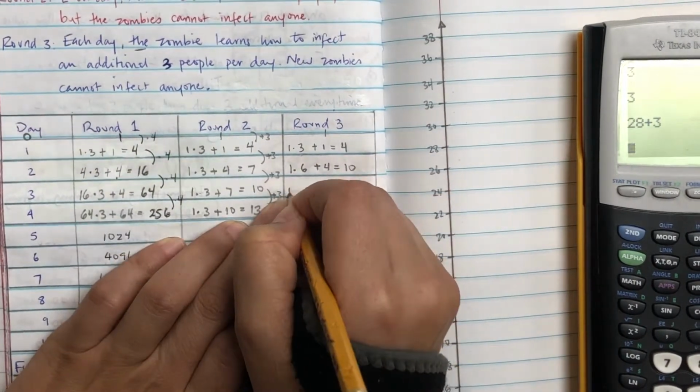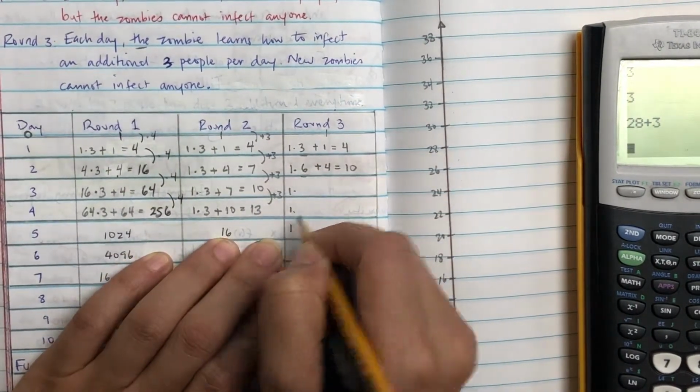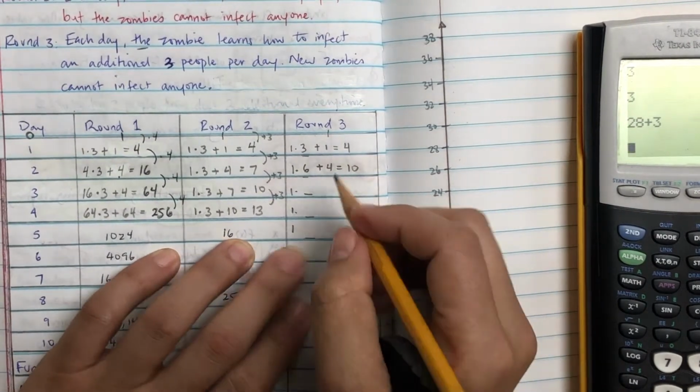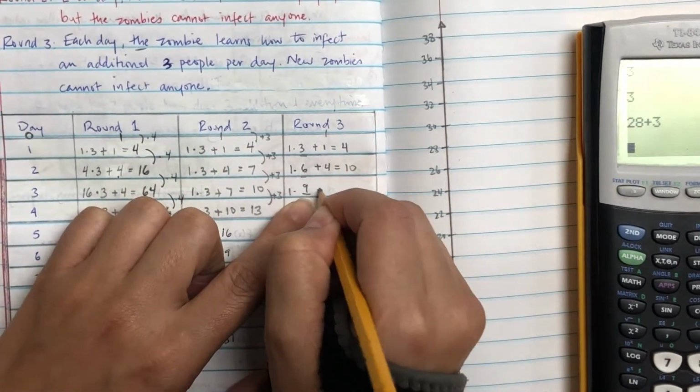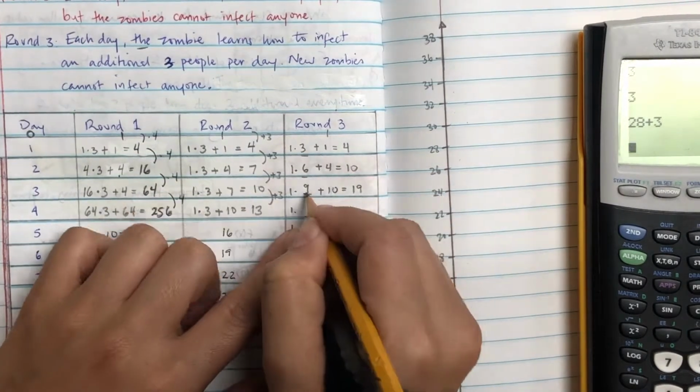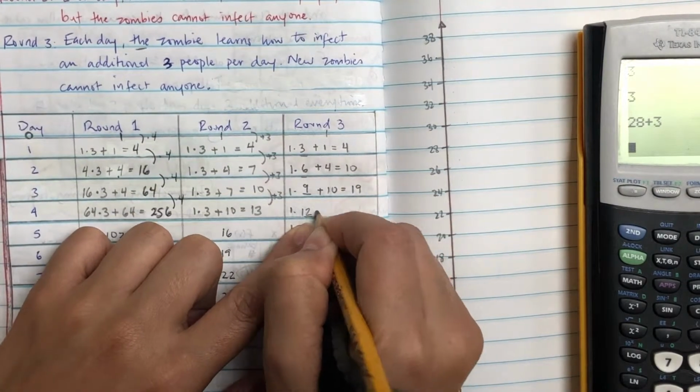Plus the people, it's just this one zombie, that's why it's always going to be 1. So it's 1 times, and then an additional 3 every time. So 3 plus 6 is 9, plus the original 10 is going to give you a total of 19, and we're just going to keep adding 3 every time.